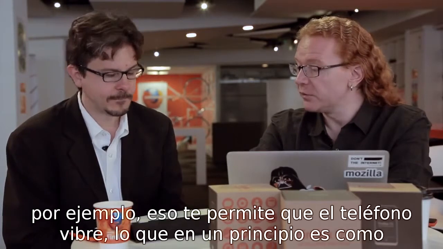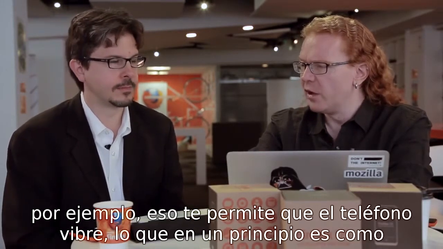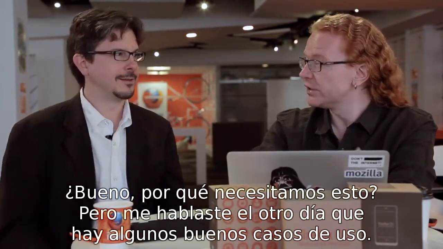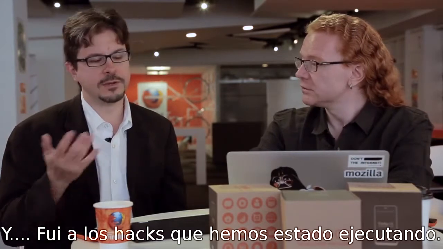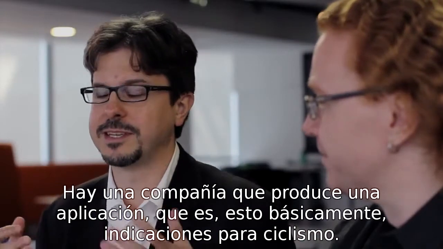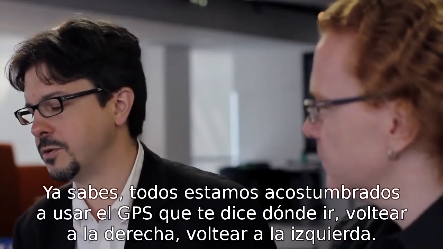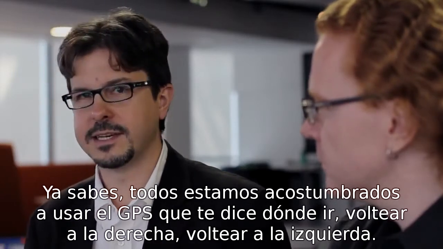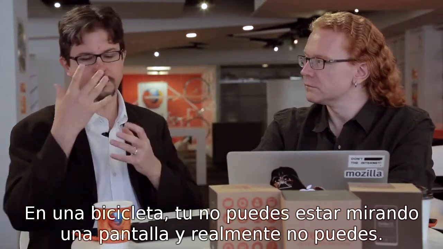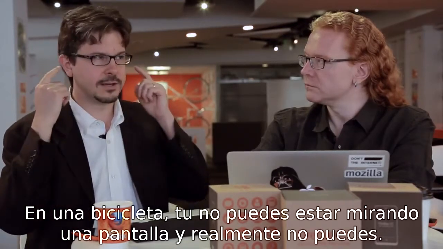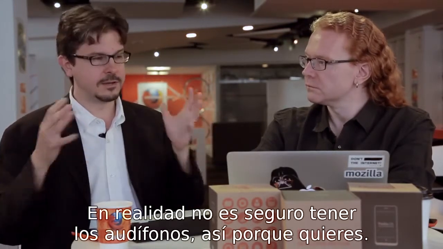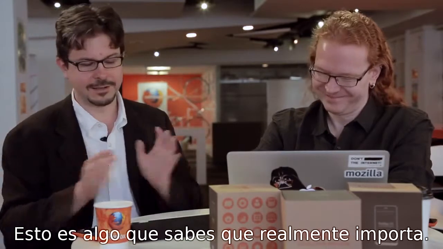There's the vibration API, for example, that allows you to let the phone vibrate, which originally is like, okay, why would we need this? But you told me earlier there's some good use cases for that. So at one of the hacks that we've been running, there was a company that produced an app which is basically cycle directions. We're all used to GPS telling you to turn right here and turn left there. But when you're on a bicycle, you can't be looking at a screen, and it's really not safe to have headphones in as well, because you want to hear the traffic. I know as a London cyclist, this is really important.